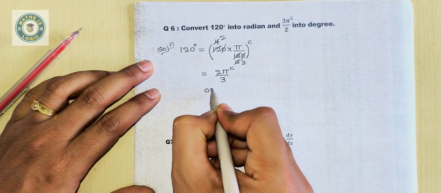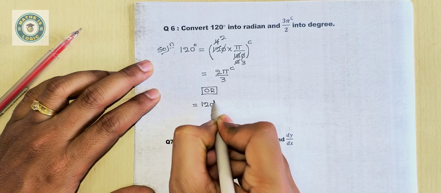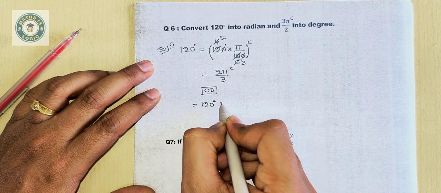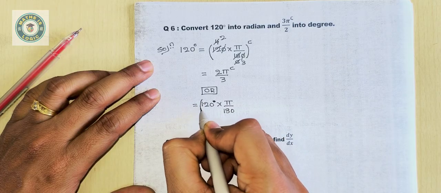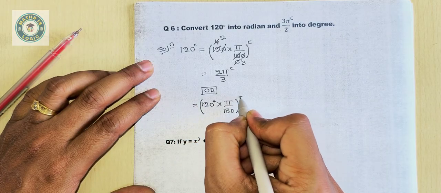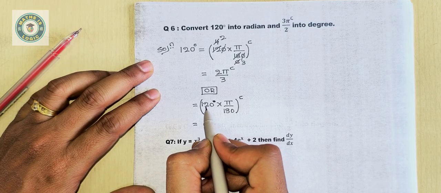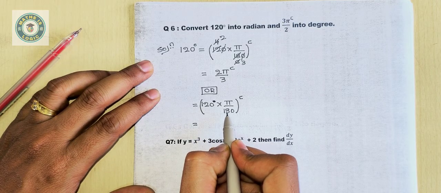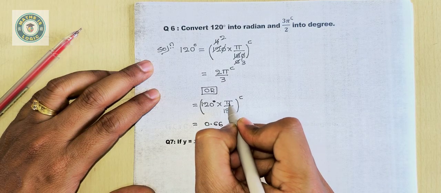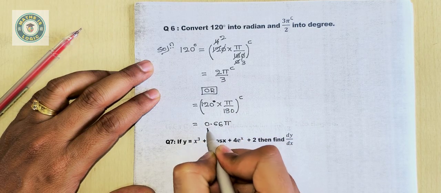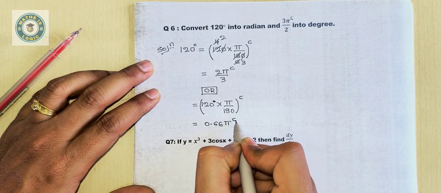Otherwise you can solve it like this also. Here 120 degree, so 120 you need to multiply with pi divided by 180. So this will convert into radian. Next, use the calculator. In the calculator, if you divide 120 by 180, you will get 0.66. Then this pi, keep it as it is. So the final answer is 0.66 pi radian.